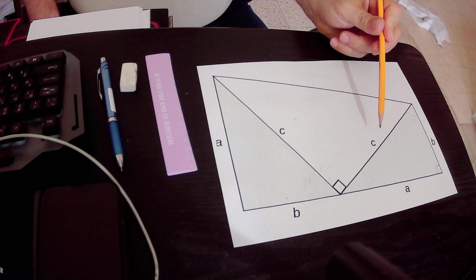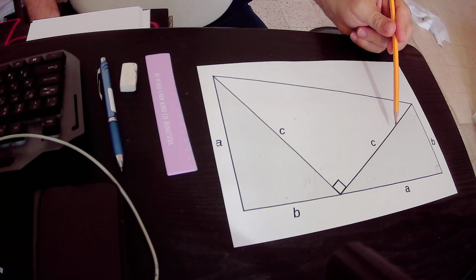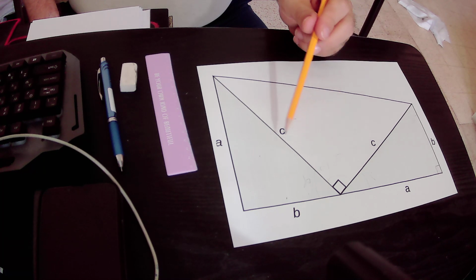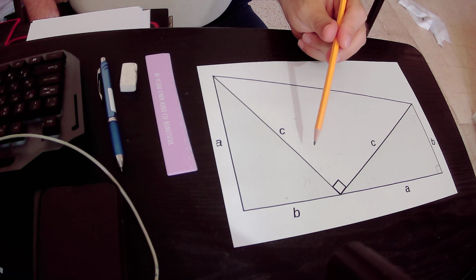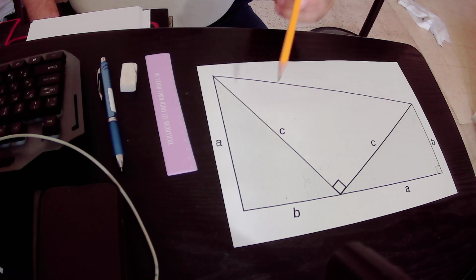For this reason, if the third side of the right triangle is side C, it must be also side C in the left triangle, because those two triangles coincide with each other.